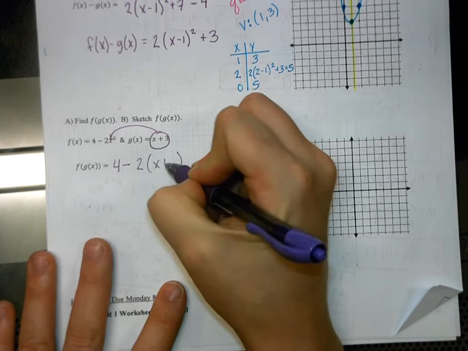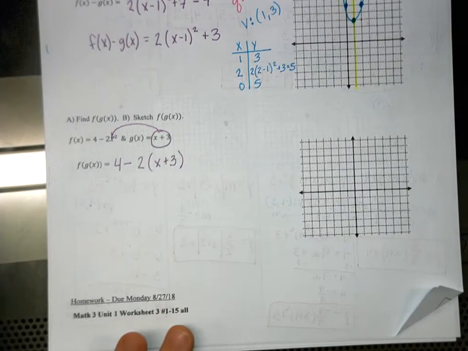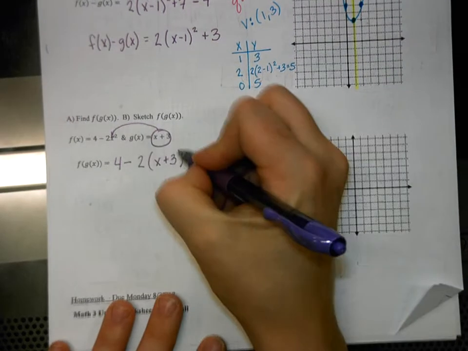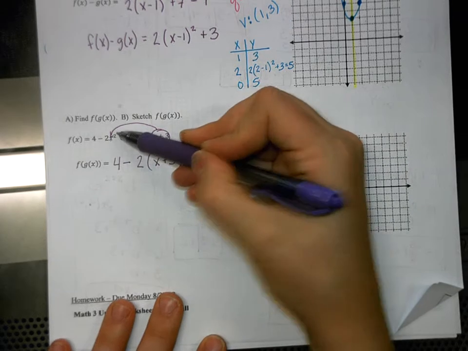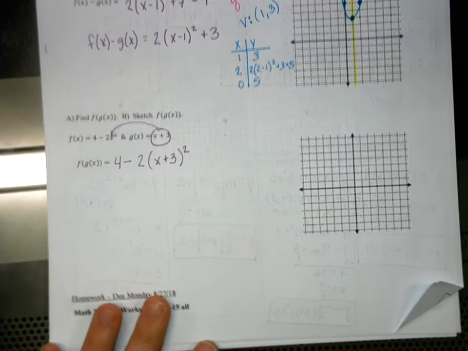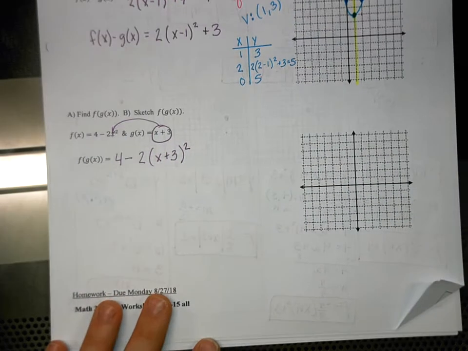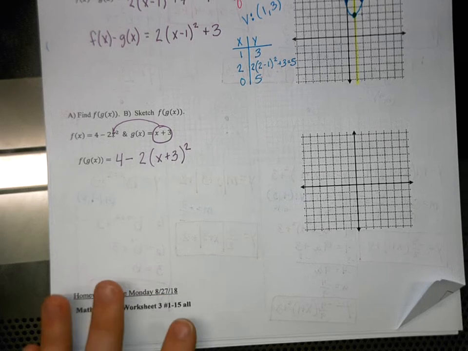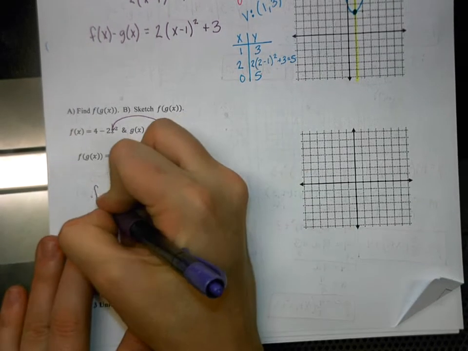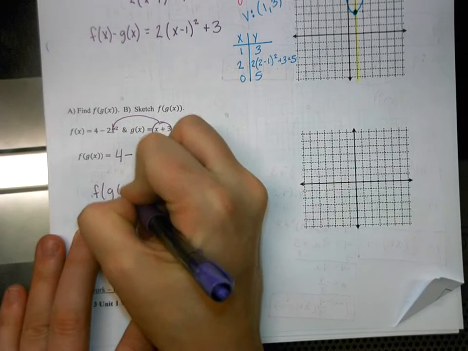What goes after the parentheses? Squared, because our x was squared. And the parentheses represents where x is. Now, we need to rewrite this in order for us to graph it easier.